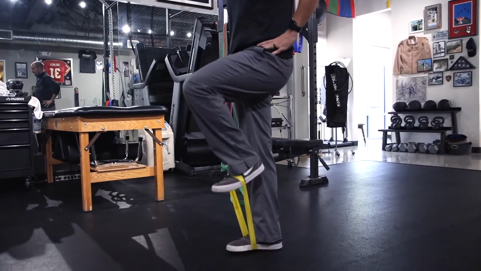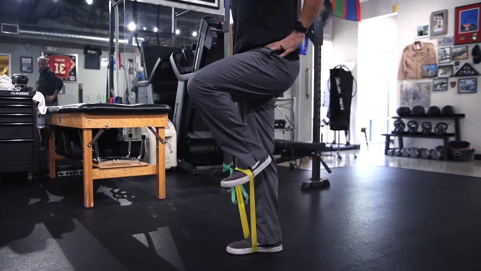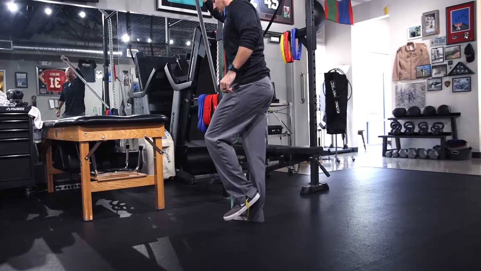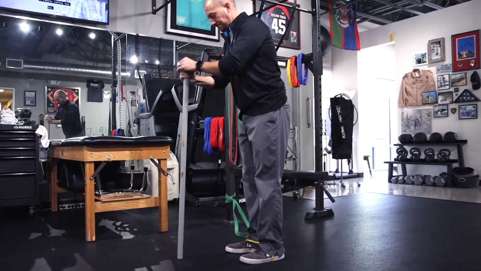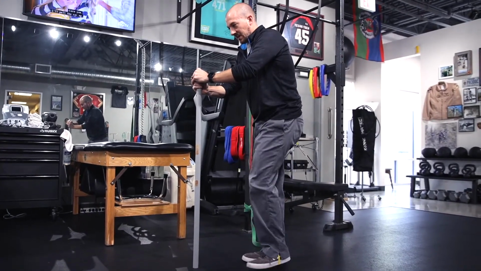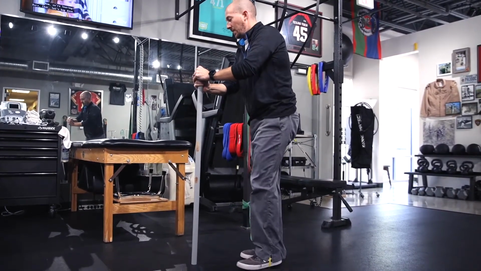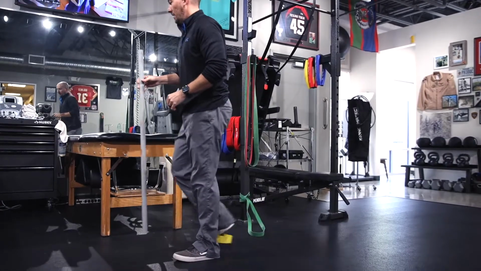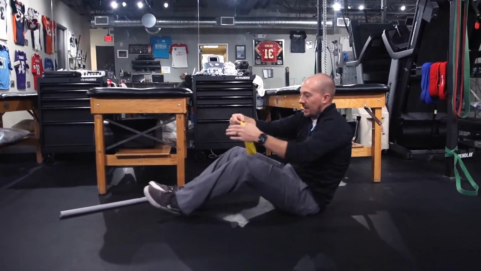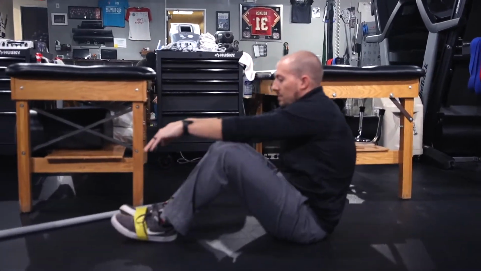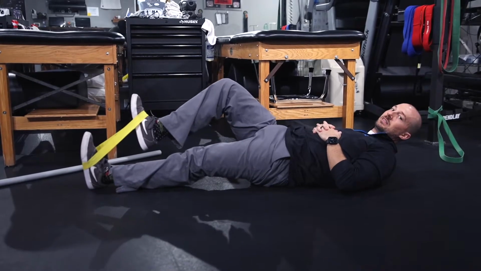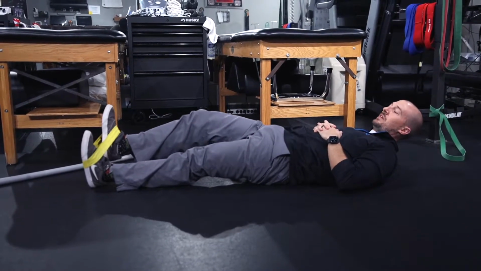Now, if balance is an issue, what you can do, any kind of PVC pipe to help create better stability. If this is still a little bit too much for you, what you can do is do this from a supine position or a laying on your back position. And you can also work then on the eccentric lowering of that muscle.